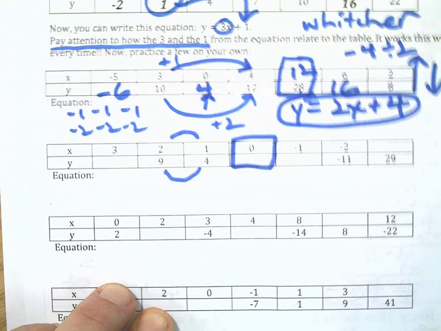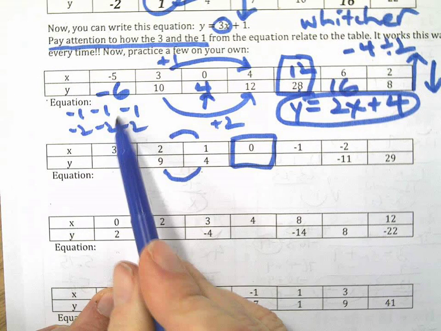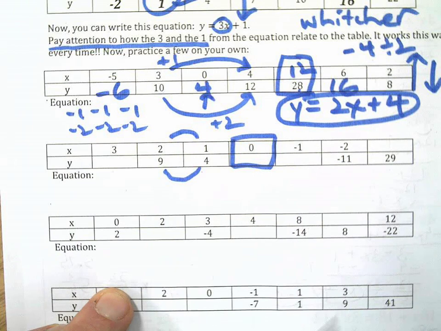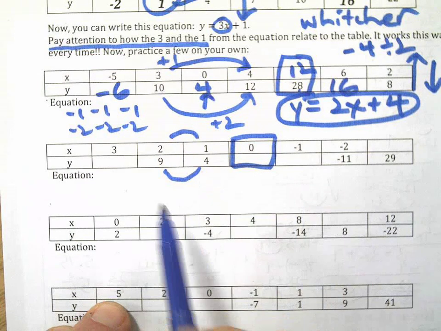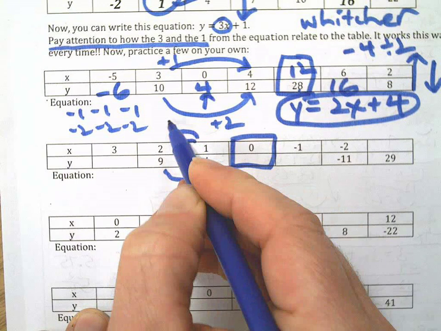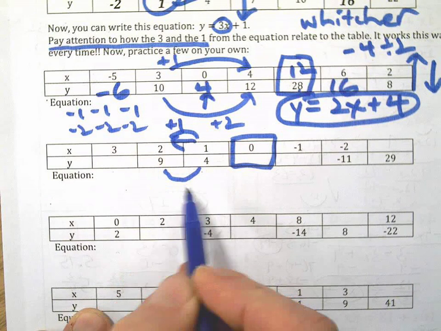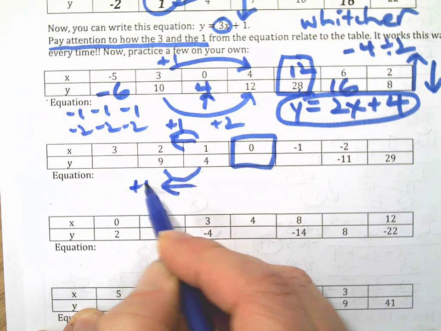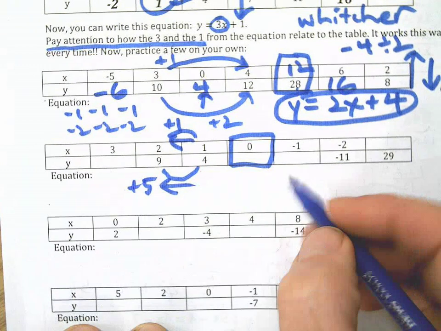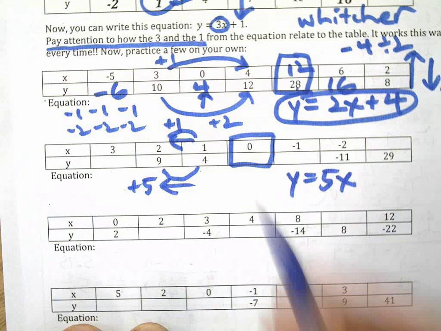It's nice if the change is given to you in an increment or an interval of 1, right? In this case, it is. Sometimes, like on that last problem, it's not, and you have to do a little extra work, okay? Now here, change by 1, going this way. So even though it's going to the left, it is a positive 1 change, right? To get from 1 to 2, that's positive. And to get from 4 to 9, the same direction, it's plus 5, right? So my equation is y equals 5x, because 5 is the change.